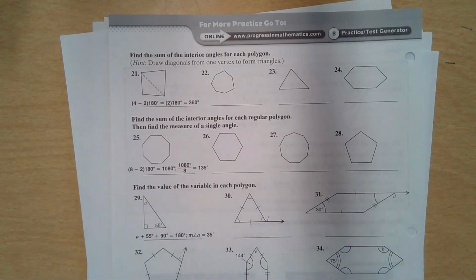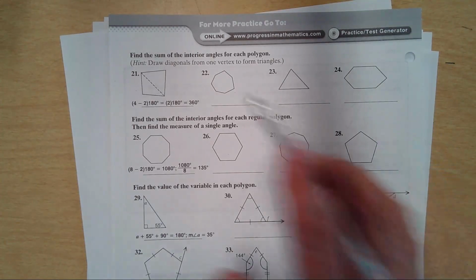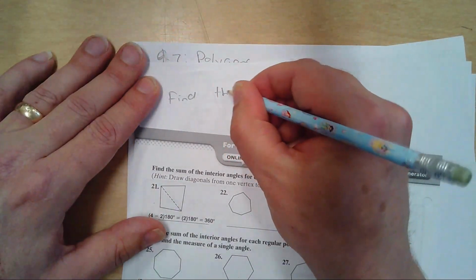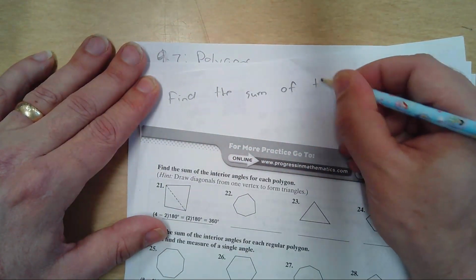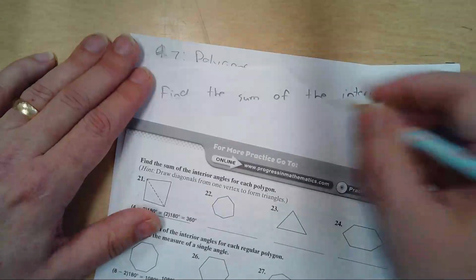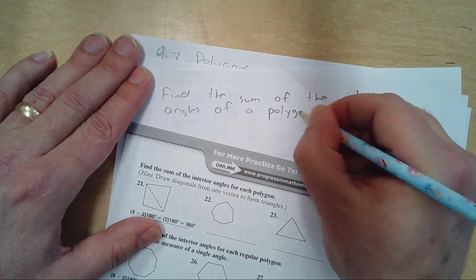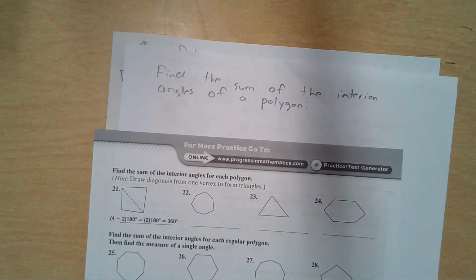All right, let's talk about some of the polygons. Here they want the sum of the interior angles, so we'll talk about that first. Find the sum of the interior angles of a polygon. And this is formula driven. I'm going to give you a little formula here.